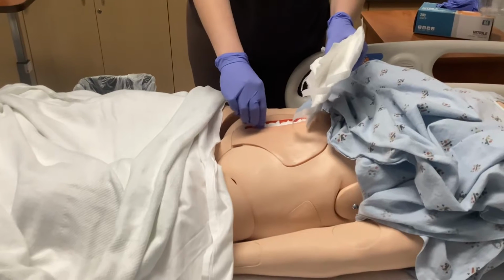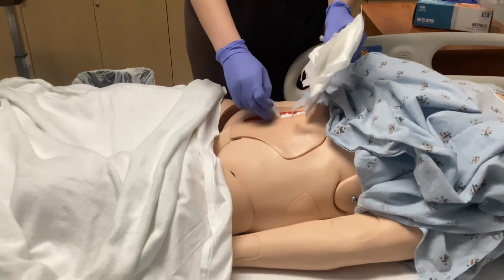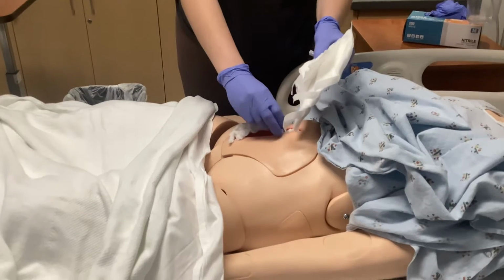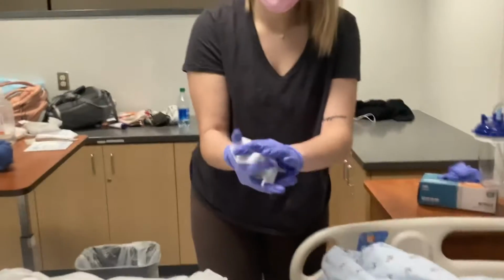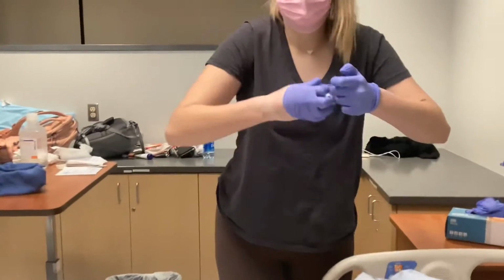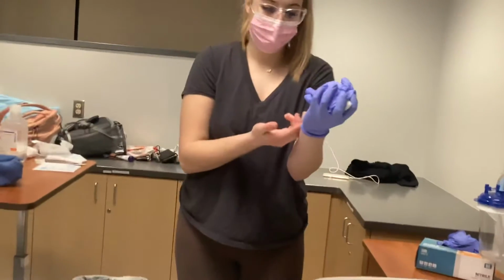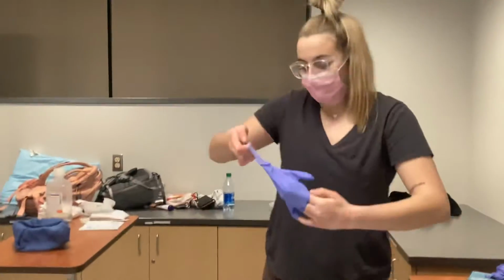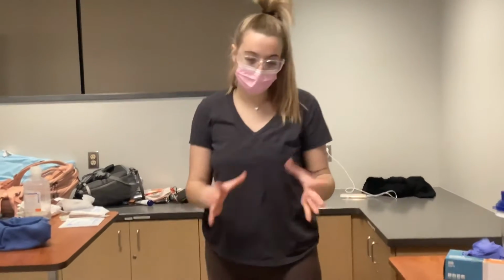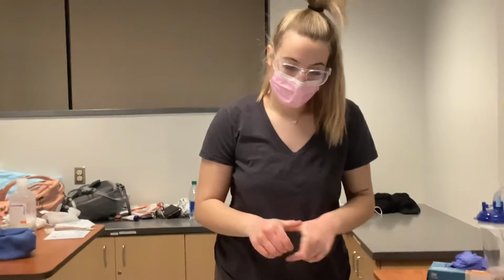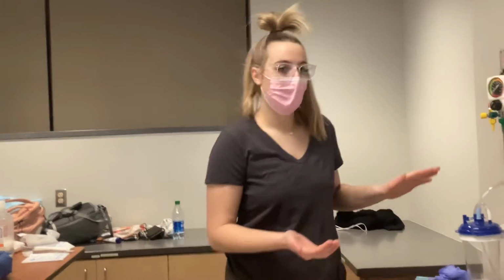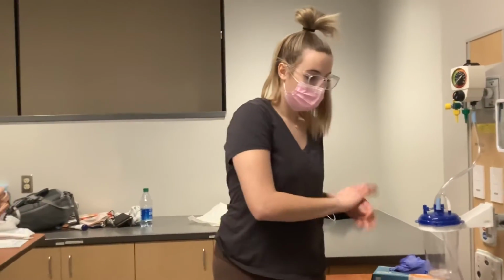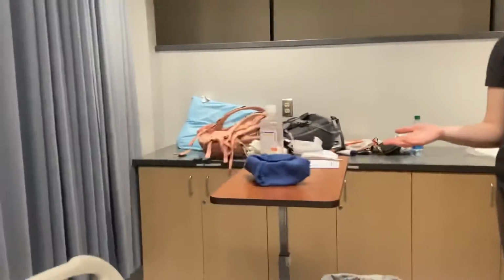All right, this is a wet to dry dressing, Mr. Jones. Keep breathing for me. All right, I would roll this into my gloves. At this time, I would assess the wound for any color, amount of drainage, odor, the width, the length, the depth. Okay, now I will wash and dry my hands, and during assessment I would have gotten my supplies needed.